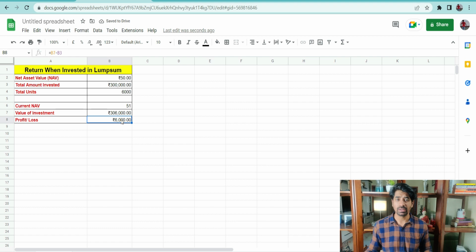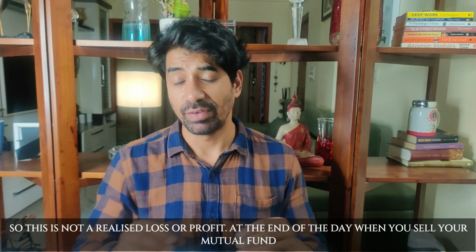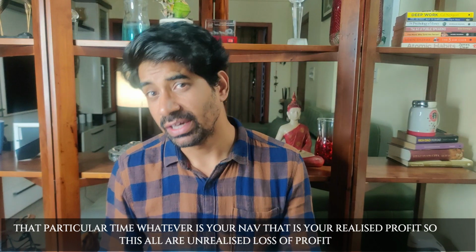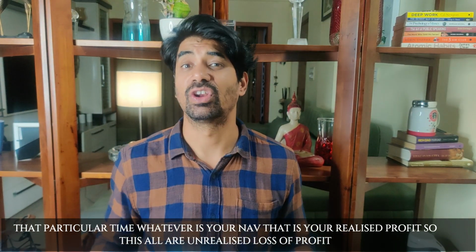In another example, suppose you have taken a mutual fund when the NAV was 50 and after 1 month the market went down and the NAV became 48. So what will be your profit or loss? You are in a loss of 12,000 rupees. This is as simple as that. So this is not a realized loss or profit. At the end of the day, when you sell your mutual fund, whatever the NAV is at that particular time, that is your realized profit. So these are all unrealized losses or profits.